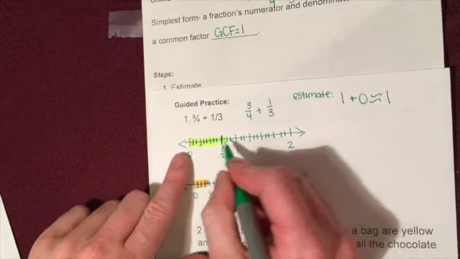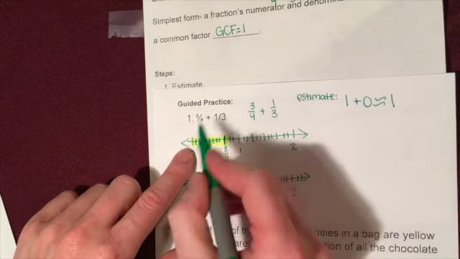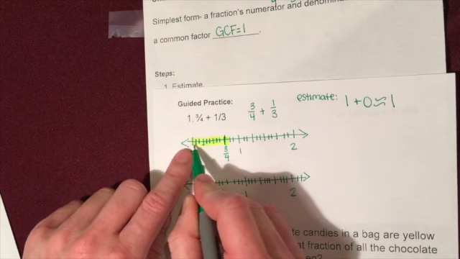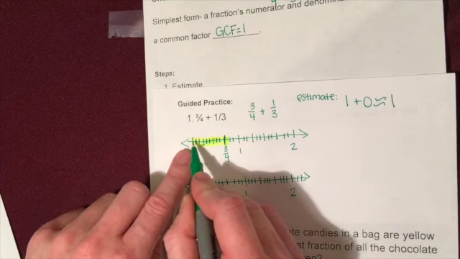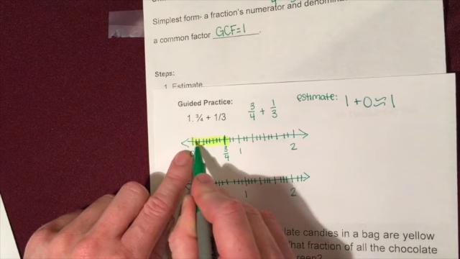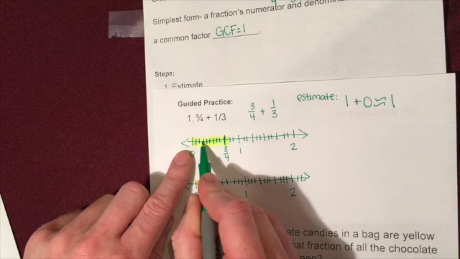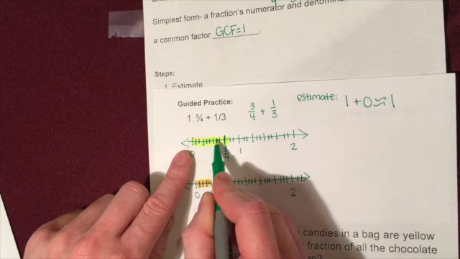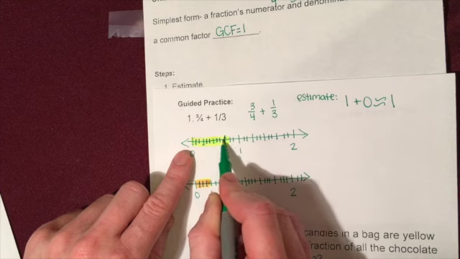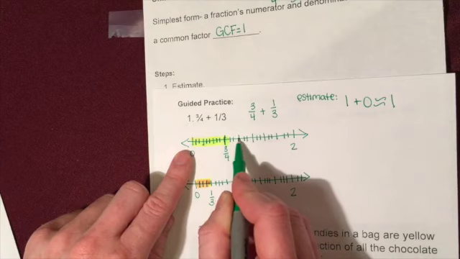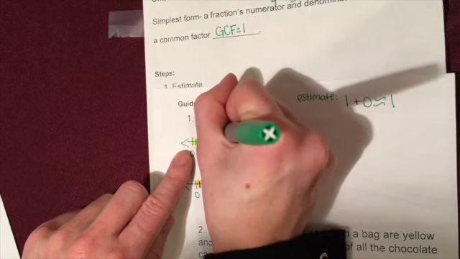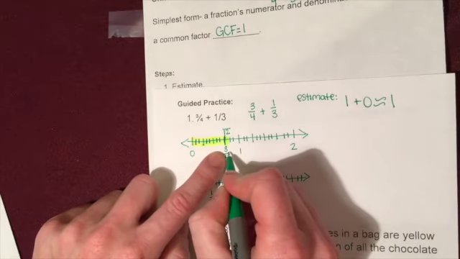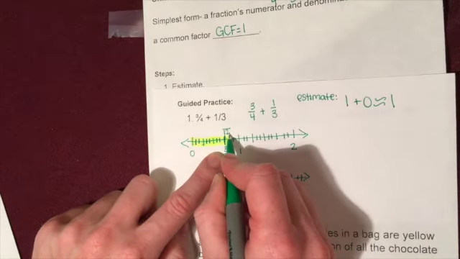So now if we count how many pieces is it broken up into now? So we're going to find the denominator. 1, 2, 3, 4, 5, 6, 7, 8, 9, 10, 11, 12. It's broken up into 12 pieces. And what is my numerator? So we found our denominator.